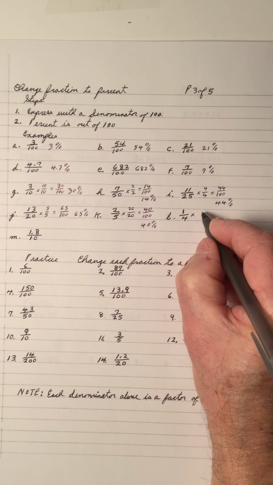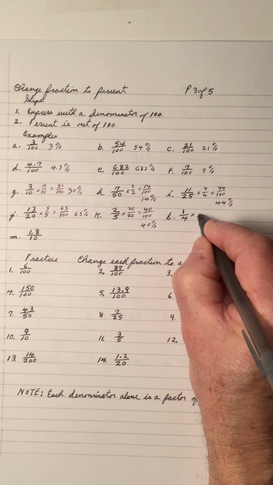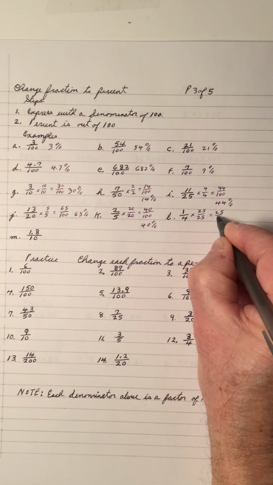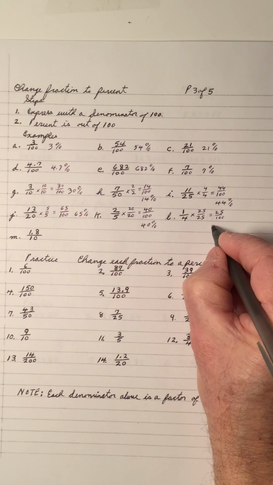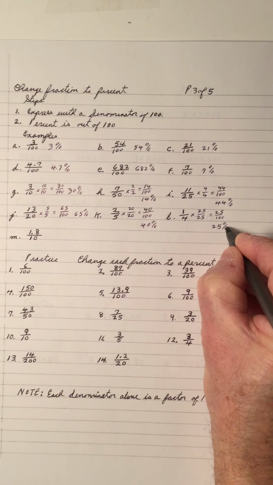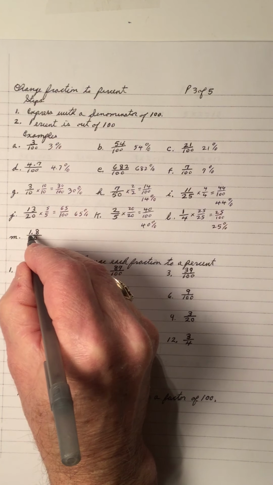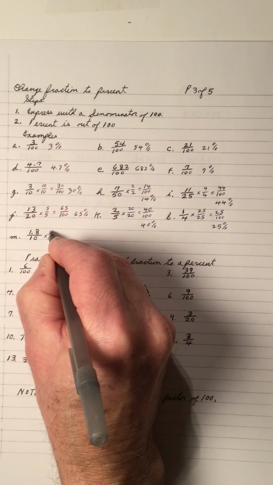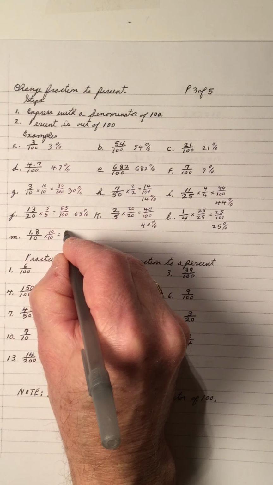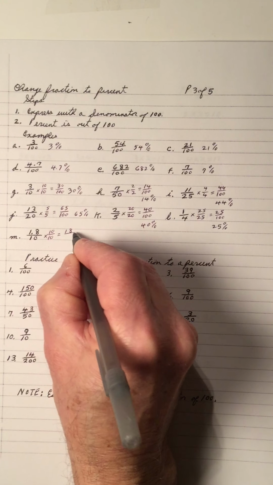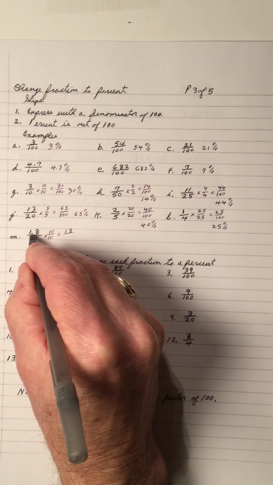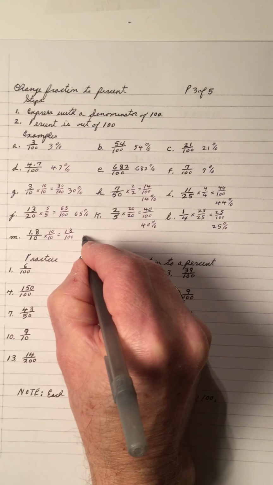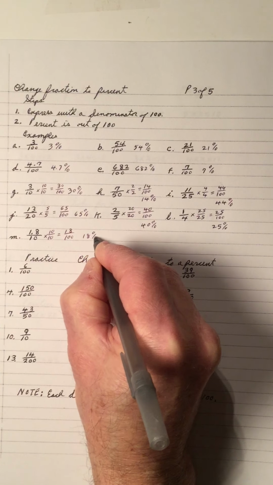1/4, let's see, we multiply by 25, top and bottom. That gives us 25 over 100. 25 over 100 is 25%. And we have 1.8 over 10, so we multiply the numerator and denominator by 10. That gives us 18 on the top, because when we multiply by 10, the decimal moves one place to the right. 10 times 10 is 100. 18 over 100 is 18%.